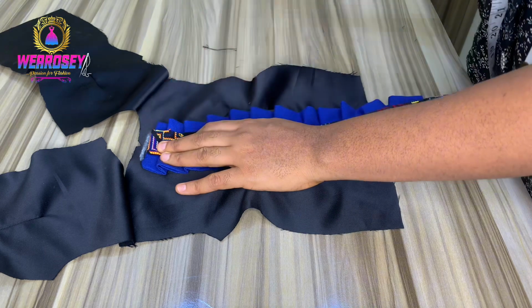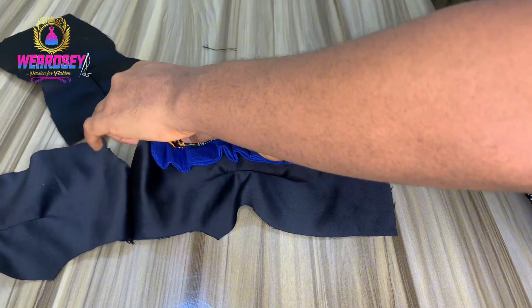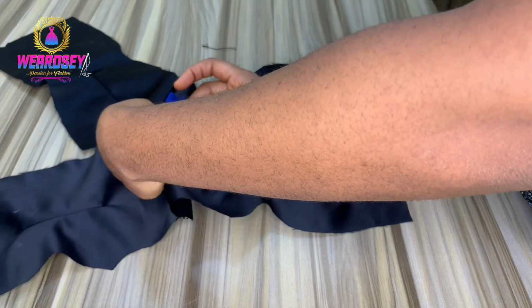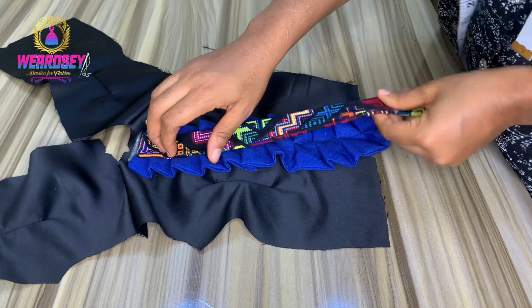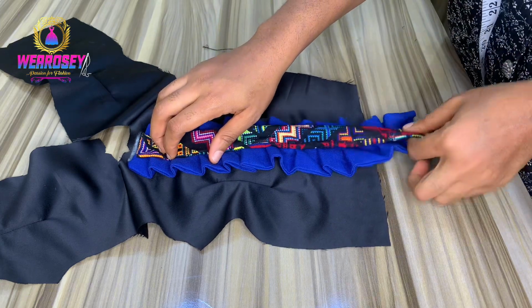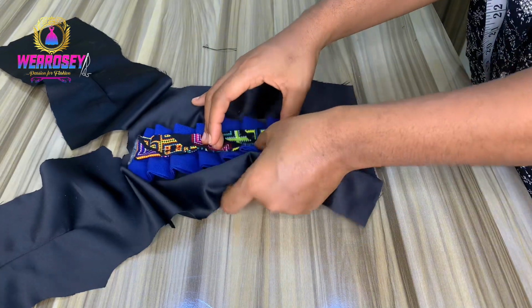Then you get your Ankara fabric that you're going to be placing in the midpoint, and then you pin it to the outfit. You pin it to the front part of your gown. Hope you understand this part. Can you see? Please, you have to pin it first before sewing, okay?